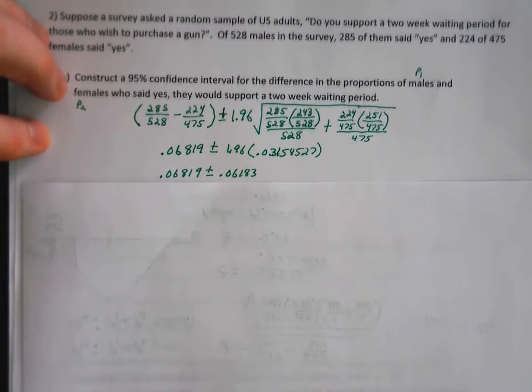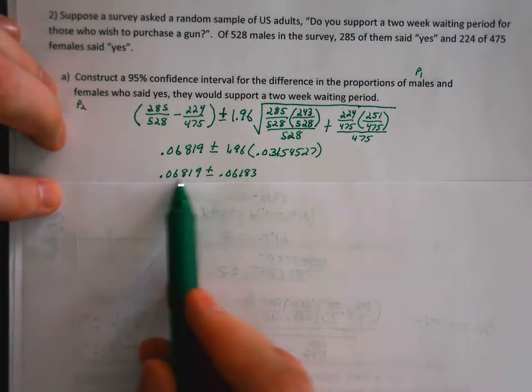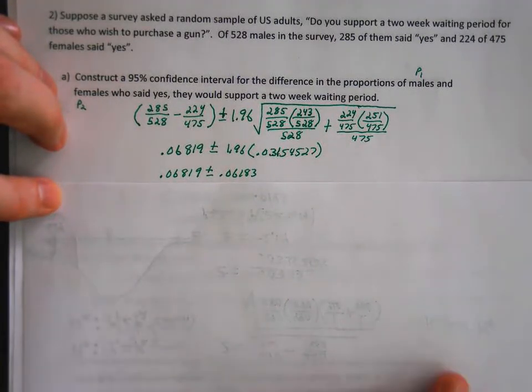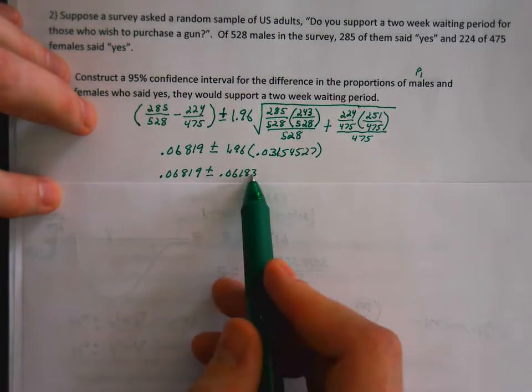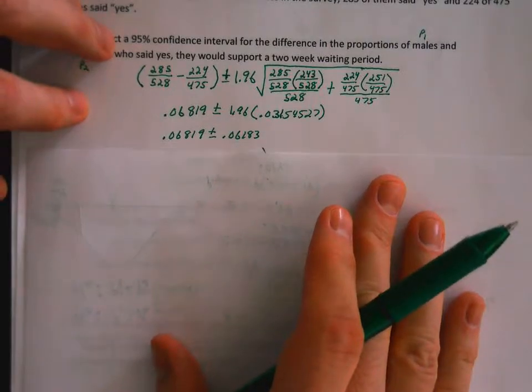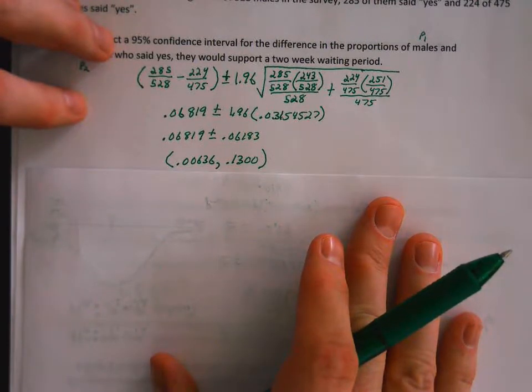and that'll give you a margin of error of 0.06183. This is kind of a bad example because of the 6s, 1s, and 8s in there; it's easy to get cross-eyed. The margin of error there is about 0.06183. Add and subtract that from your 0.06819, and there's your confidence interval.